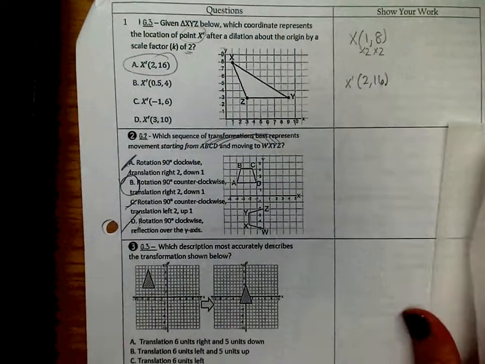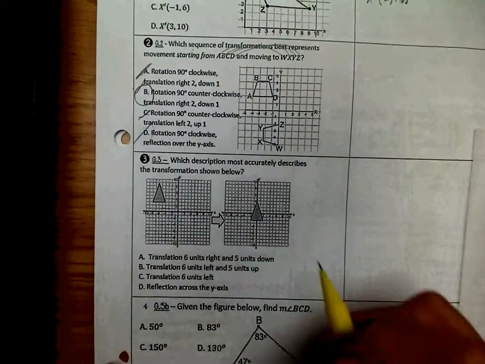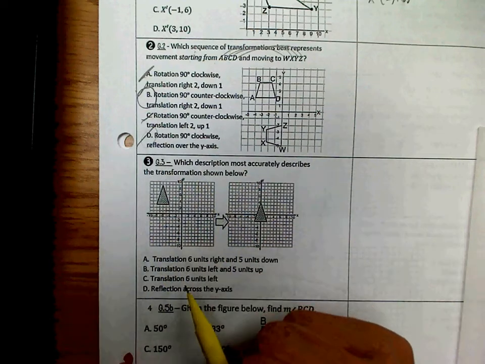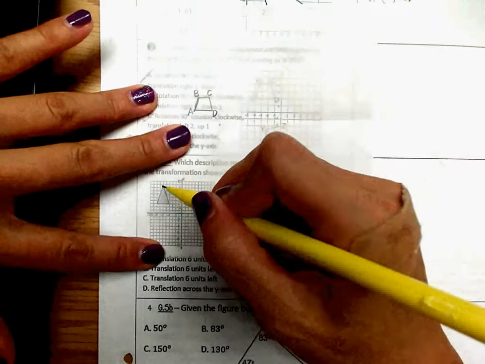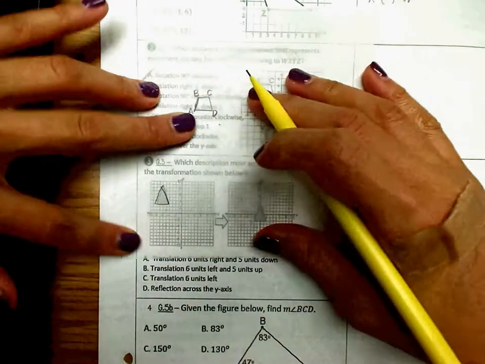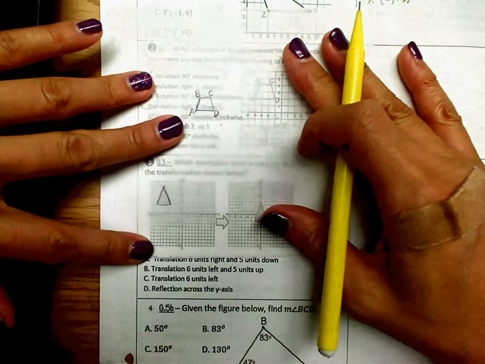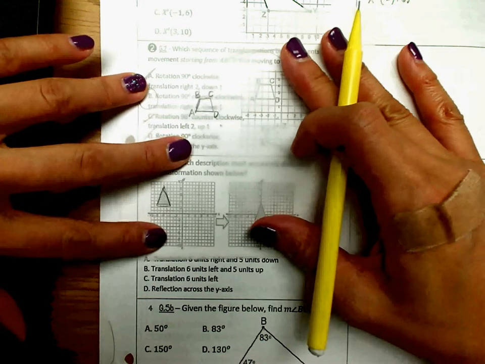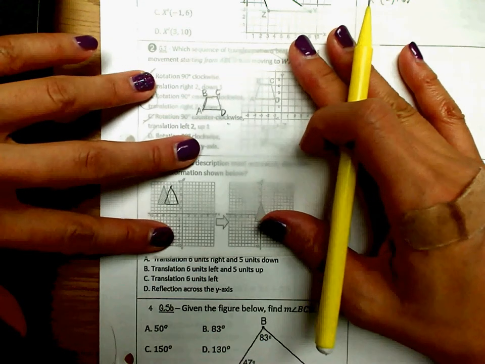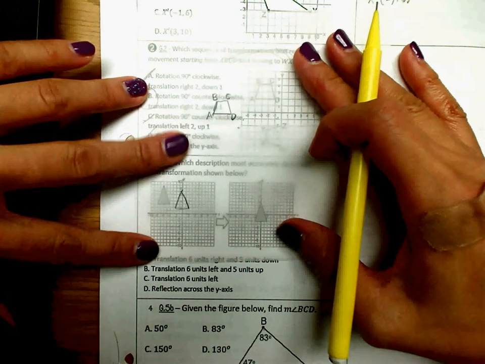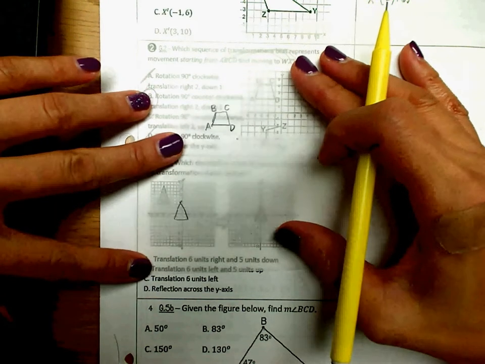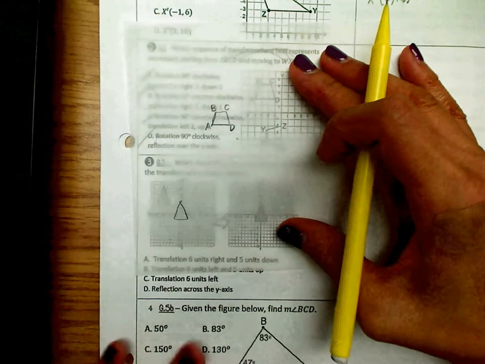Okay. Number 3, which description most accurately describes the transformation below? Okay, so let's say this is the original. So if I go 6 units right, 1, 2, 3, 4, 5, 6, and then down 1, 2, 3, 4, 5. It looks like it's going to be in that location.